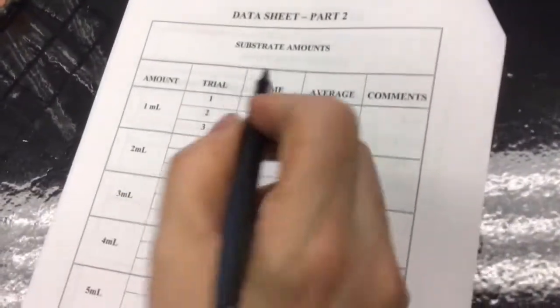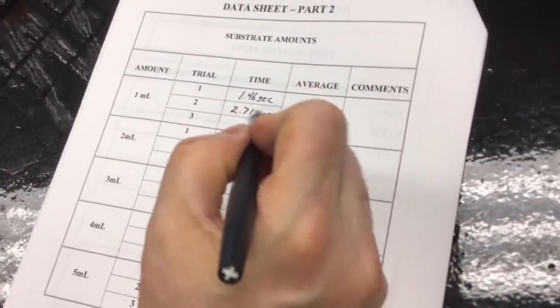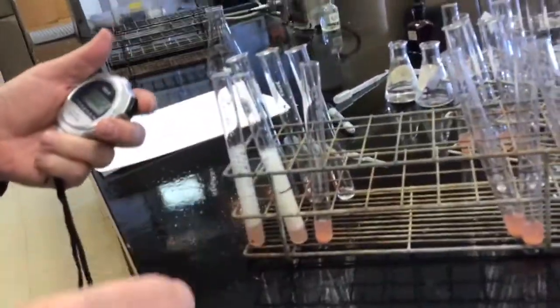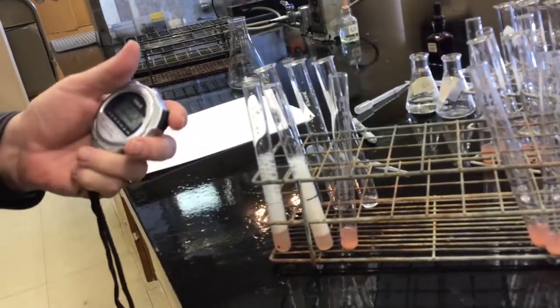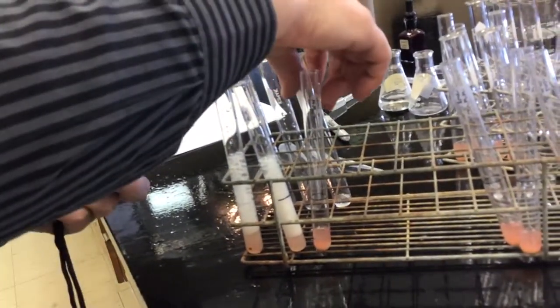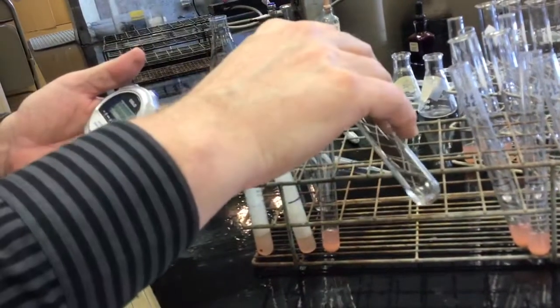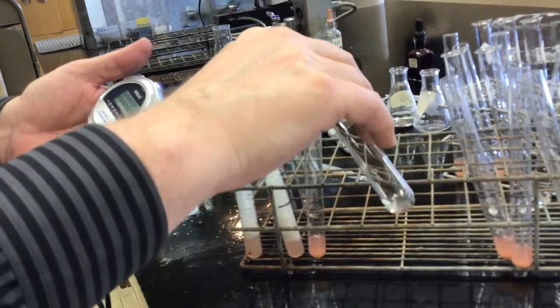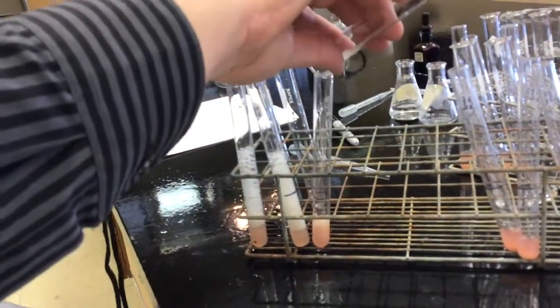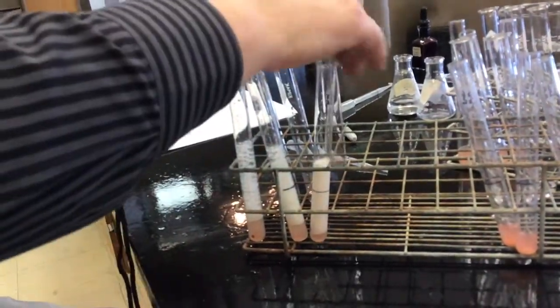Now you see, if I had been a smart person, I would have put time in seconds up here so I wouldn't have to keep writing it in the boxes. But if you're ever making tables up, that's always a good idea, to label your columns so that the units are already on there. This is trial 3. That is 1.03 seconds.